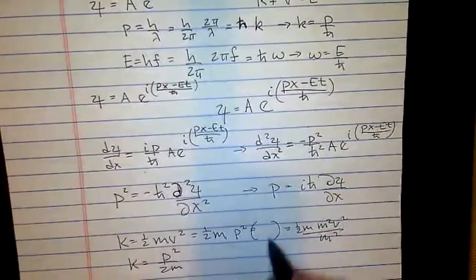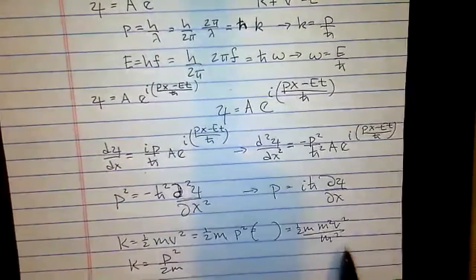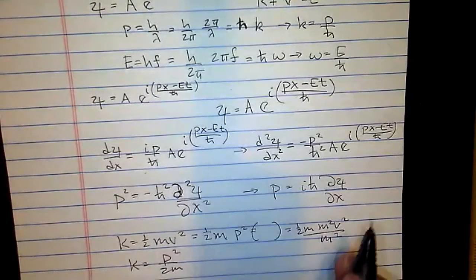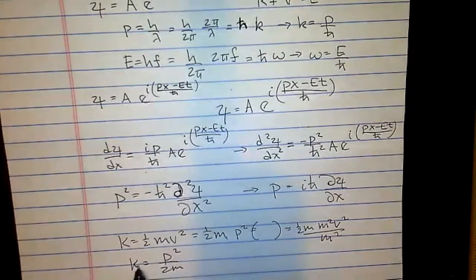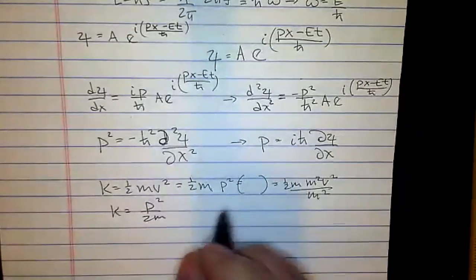In other words, I screwed up a little bit here. I was trying to figure out what I had to multiply this by to get that out, and I just went on a terrible tangent. So anyways, the kinetic energy is actually p squared over 2m.